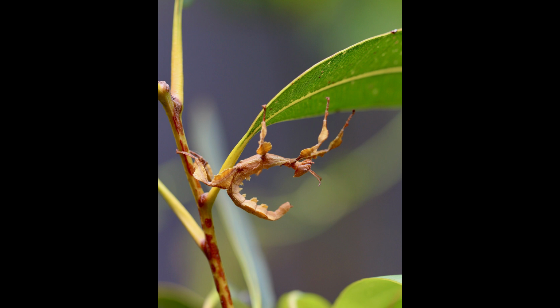This mimics the natural movement of plants in the wind, making them less noticeable to predators. Some species have spines and sharp legs to deter predators as well. Others will drop to the ground and play dead if they're threatened. And a few have bright wings that they flash suddenly to startle predators, and then they hide again.